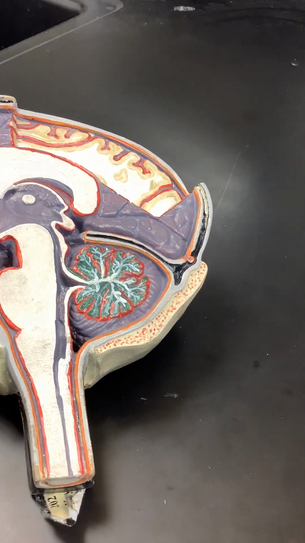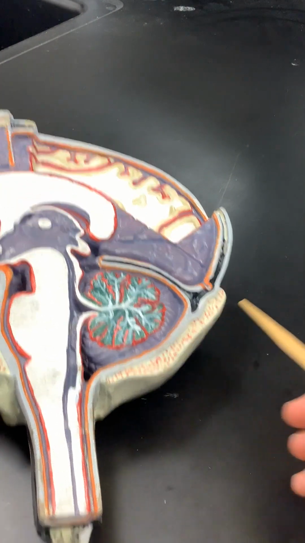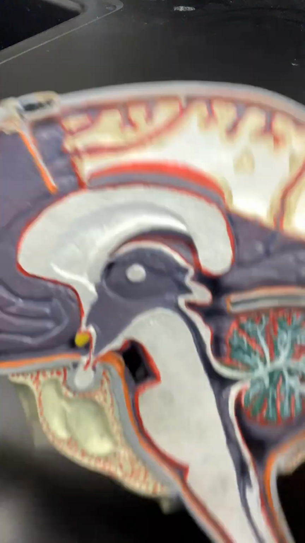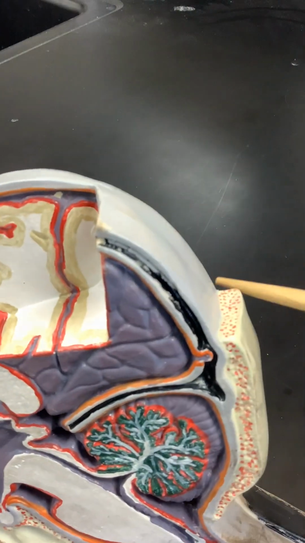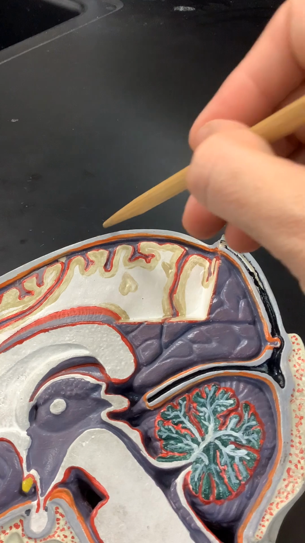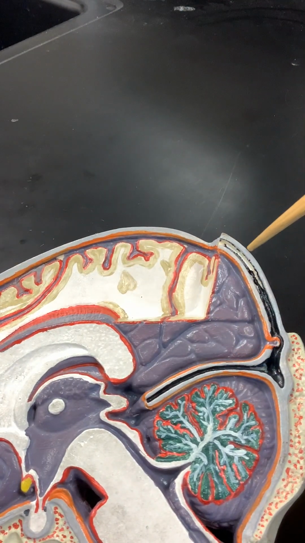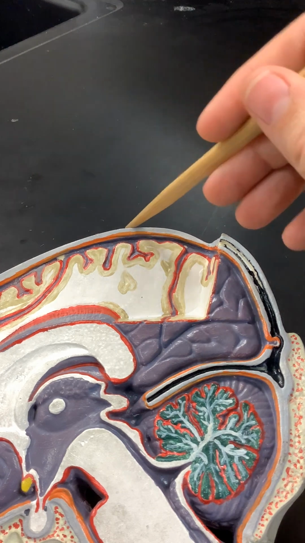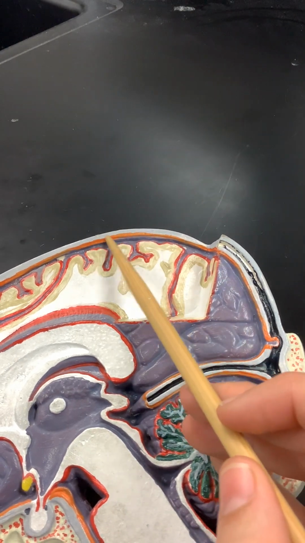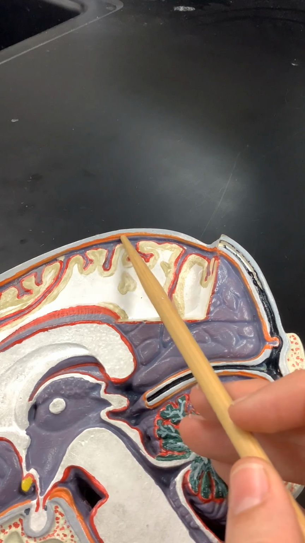So if we look over here, this part is going to be the skull. So this would be like the occipital bone, probably at the back. And then you can see the skull over here. Then next we're gonna have the layers of the meninges. And so on this model here, the gray layer of the meninges is going to be the dura mater. Right under that, this orange painted layer is going to be the arachnoid mater.